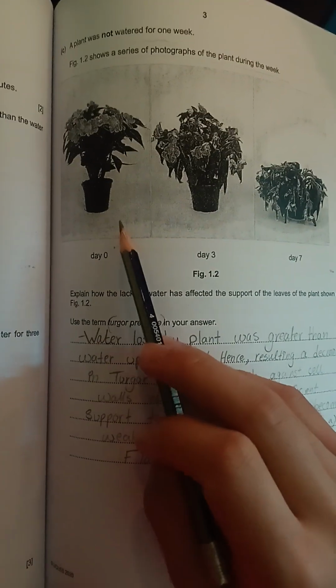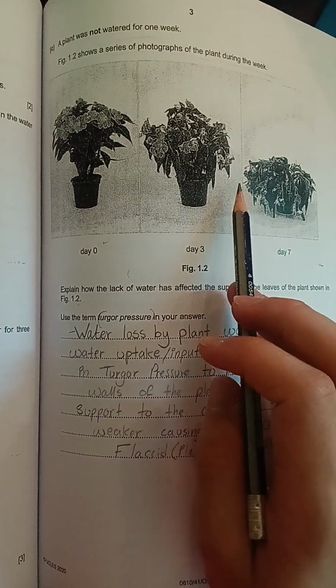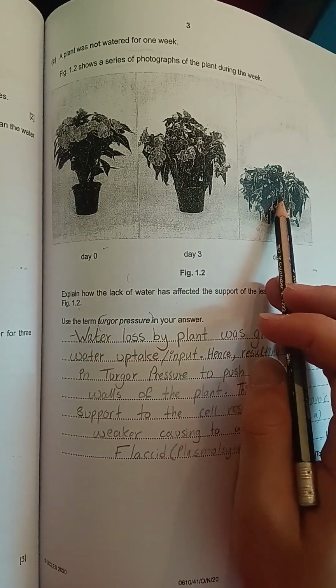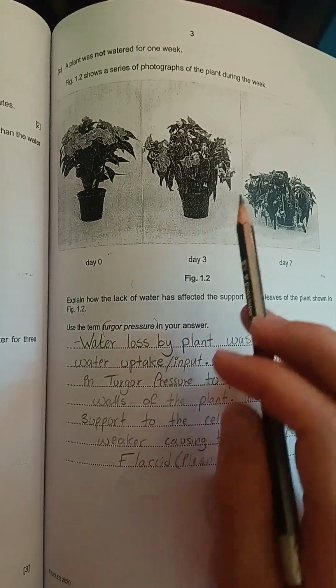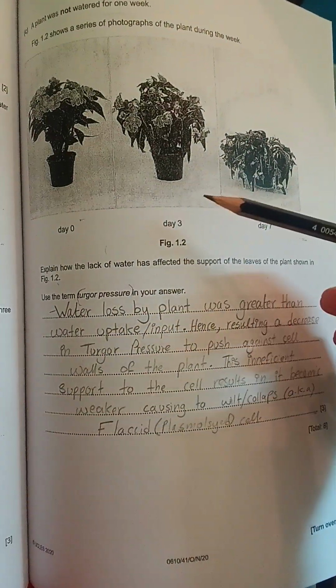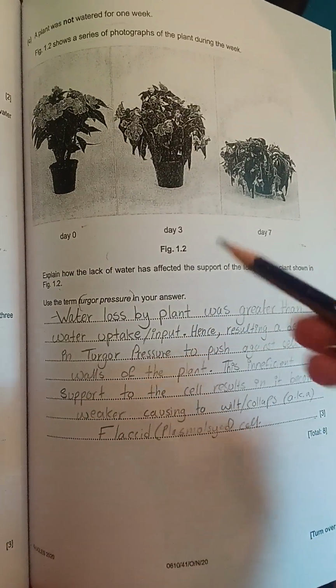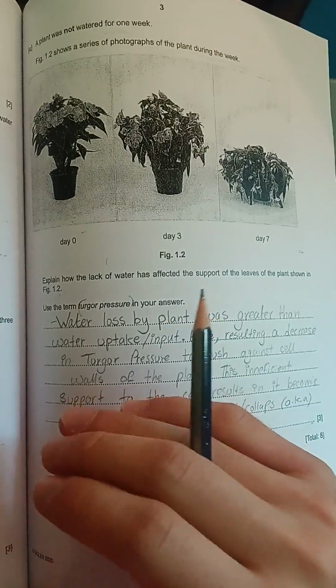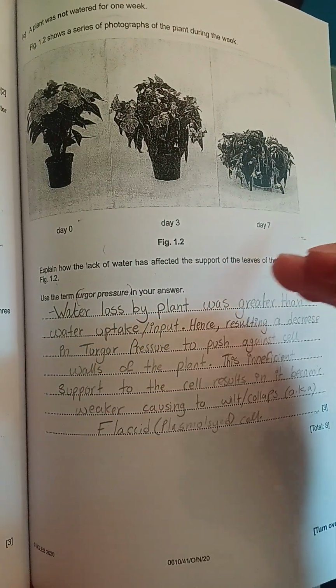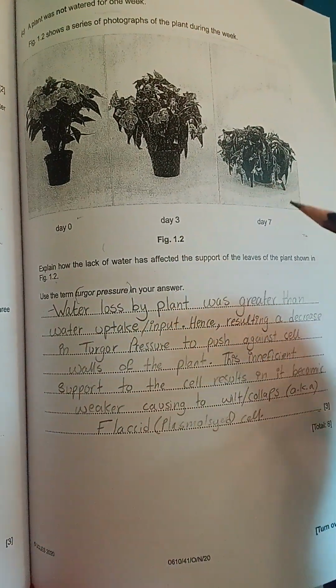So, what actually has happened is that water has been lost by the plant via transpiration, and the water lost by the plant was greater than the water uptake or input. Hence, this resulted in a decrease in the turgor pressure pushing against the cell wall of this plant cell.